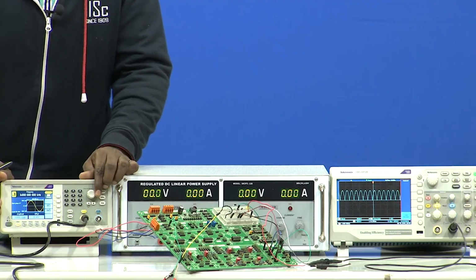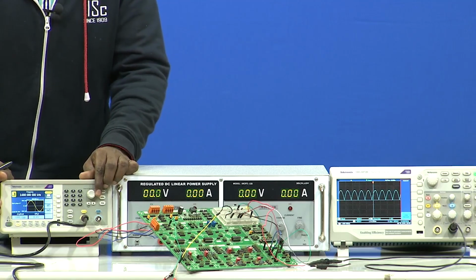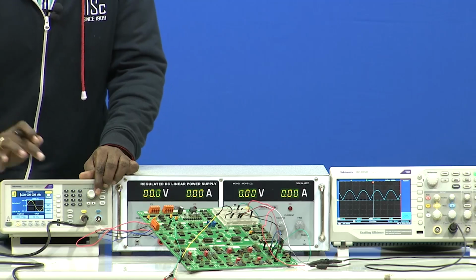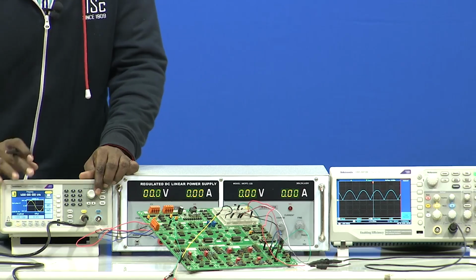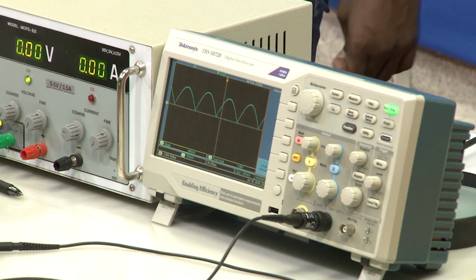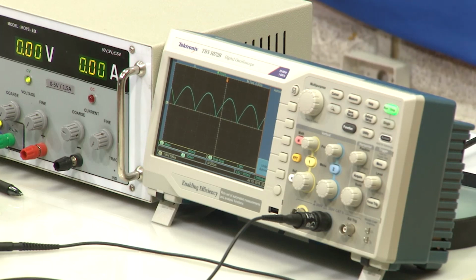Let me slowly decrease to lower frequencies too, right. Still the input is a sine wave, but in the output you can see the pulsation. So whatever input frequency I apply, as long as it is a sinusoidal signal, the negative pulse will be converted into a positive pulse. As a result we will get a pulsation output.